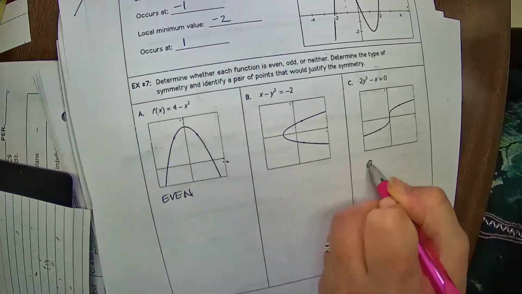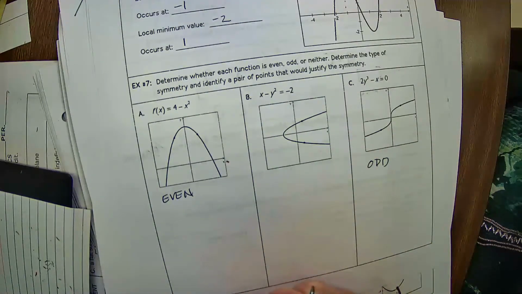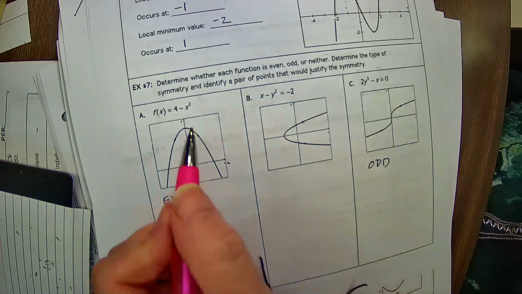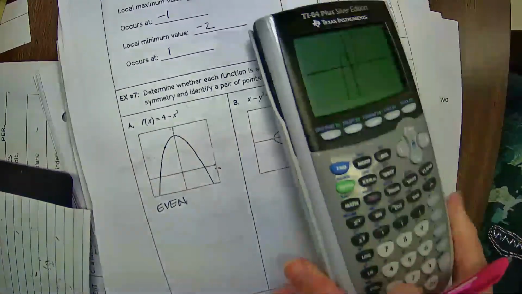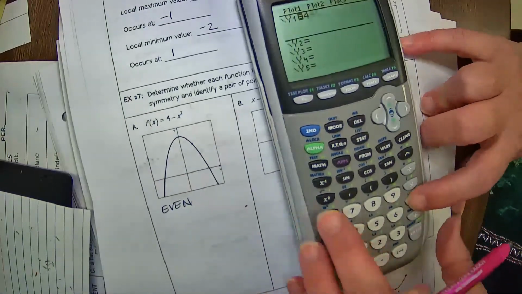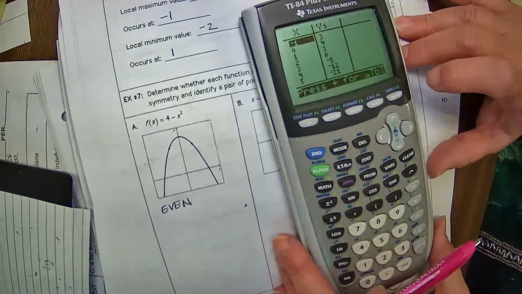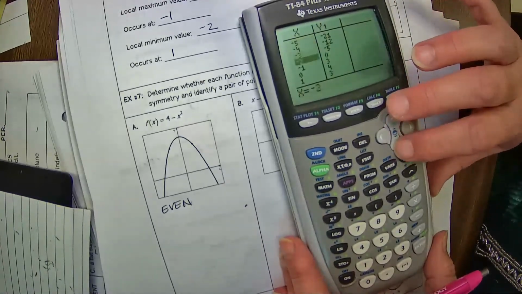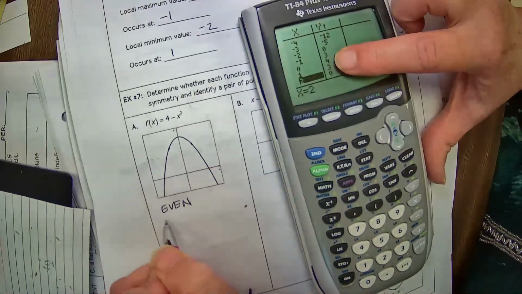Even, this one's odd. Okay, we need points that would justify the symmetry. Okay, so like this one, if we put this in there, 4 minus x squared, go to the table. So we're on the y-axis. The y-axis is right there. So a pair of points would be like -1, 3.